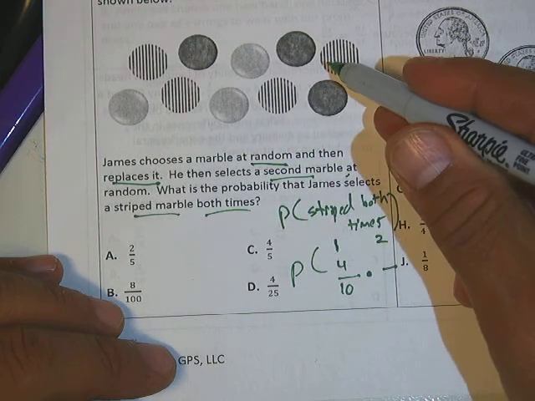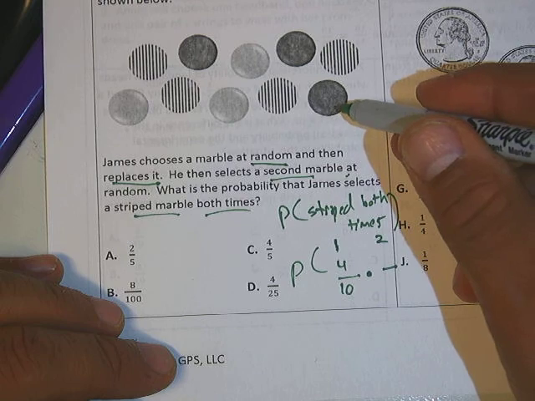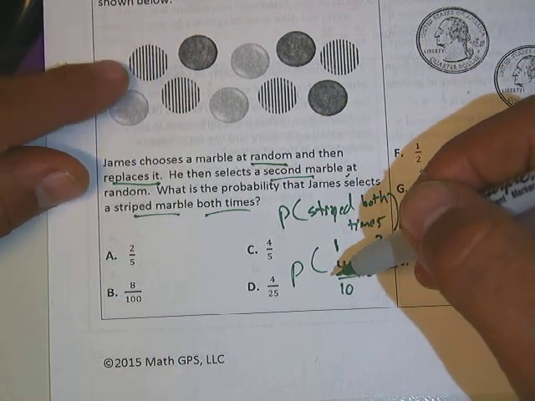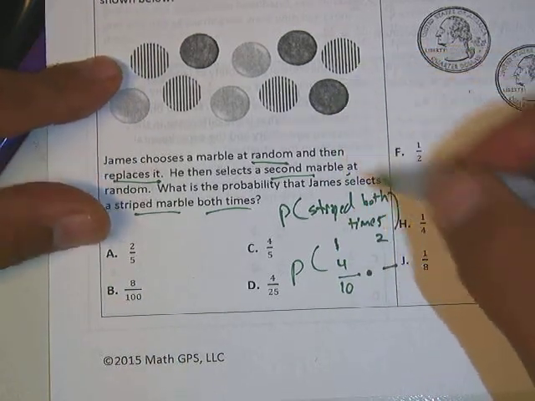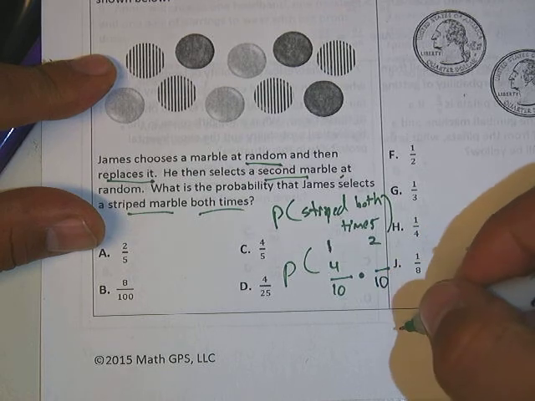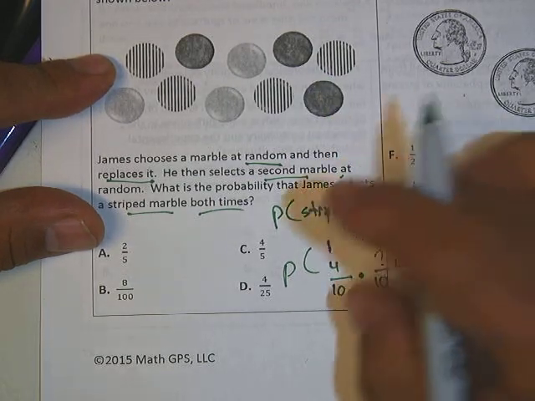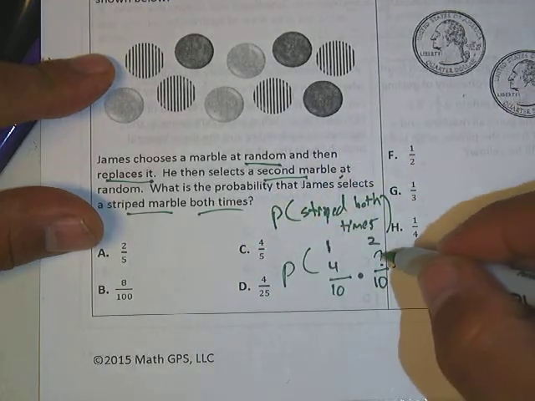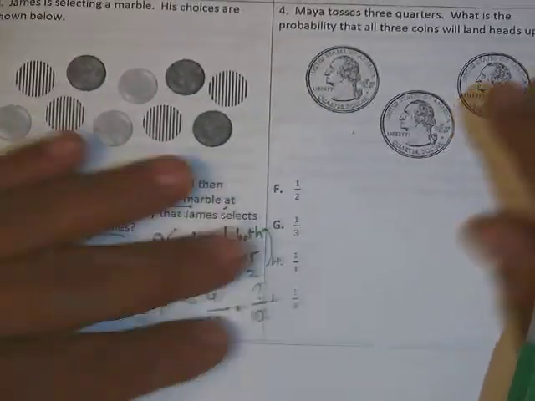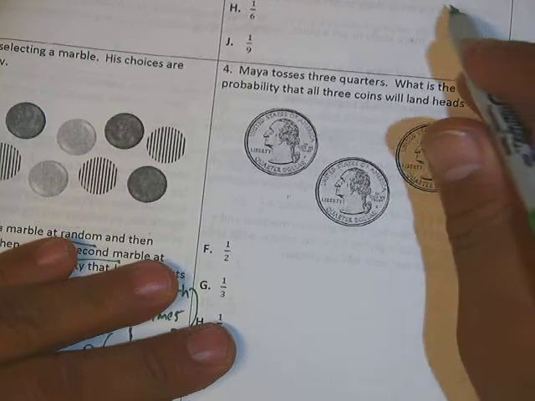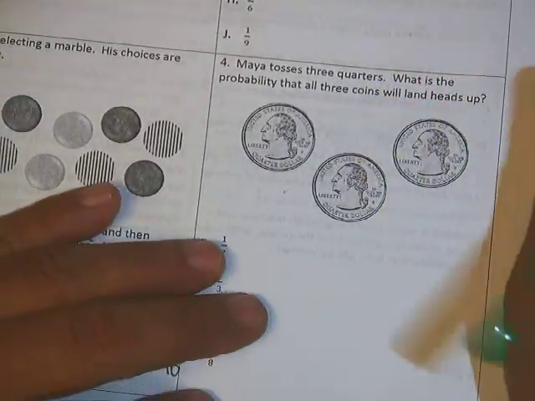and I take a stripe out, let's say it's a stripe one, I have a 4 out of 10 chance. I take it out and it's a stripe, I put it back in. So remember, I took one out, that means there's 9 left. But I put it back in, so that means there's going to be 10 again. Okay, now how many of those are striped? Think about it and then multiply across once you get the answer. You need to find this one.